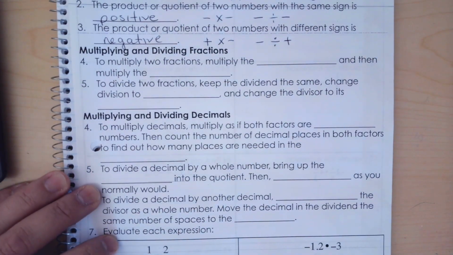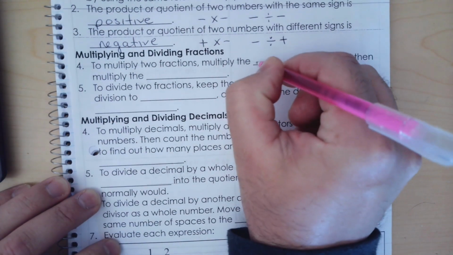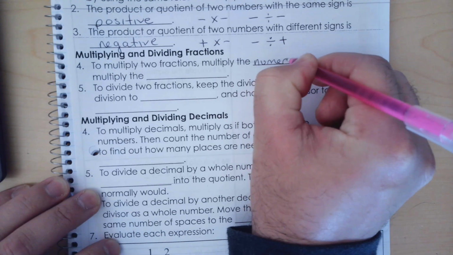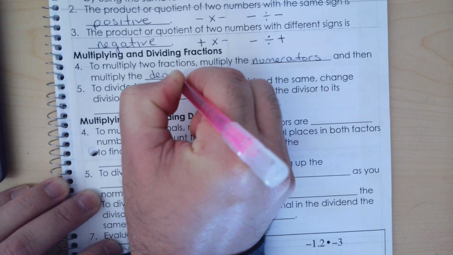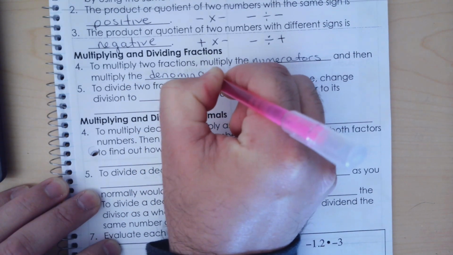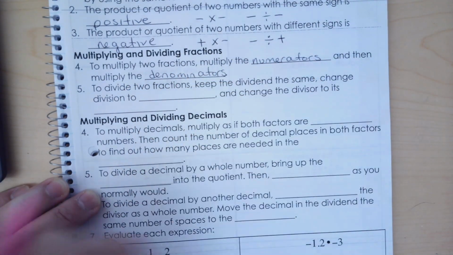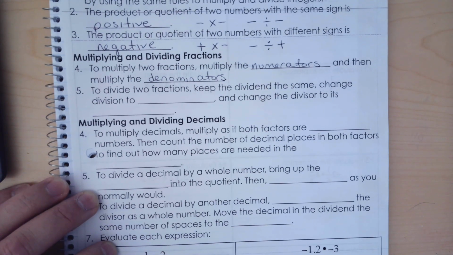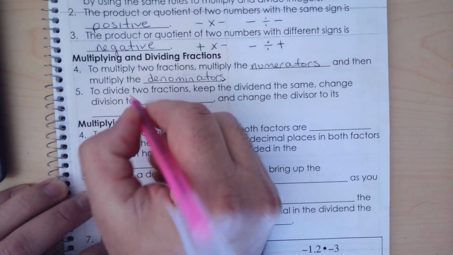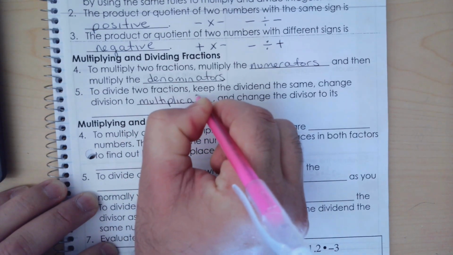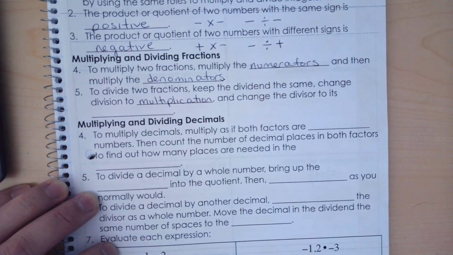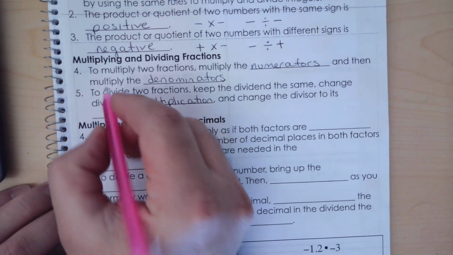To multiply two fractions, you multiply the numerators and then multiply the denominators. To divide two fractions, keep the dividend the same, so keep the first number the same, change division to multiplication, and change the divisor to its reciprocal.